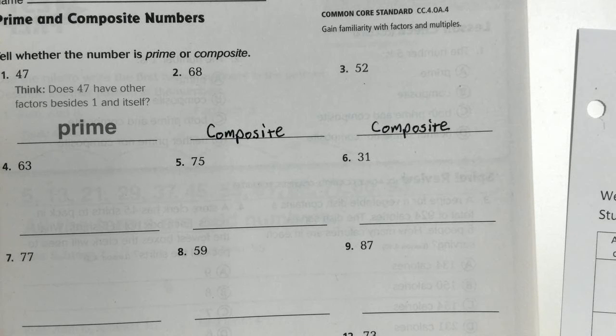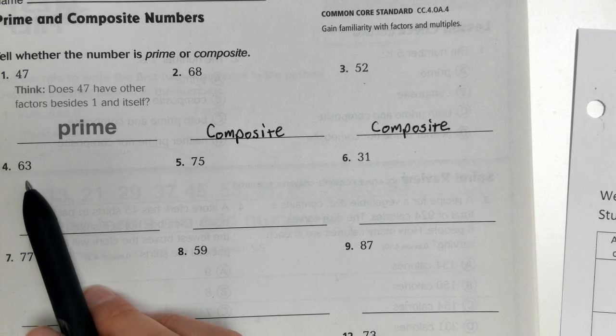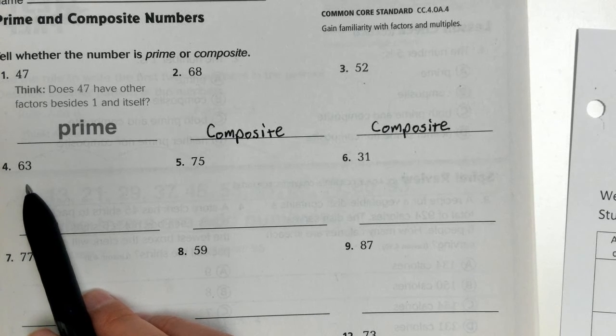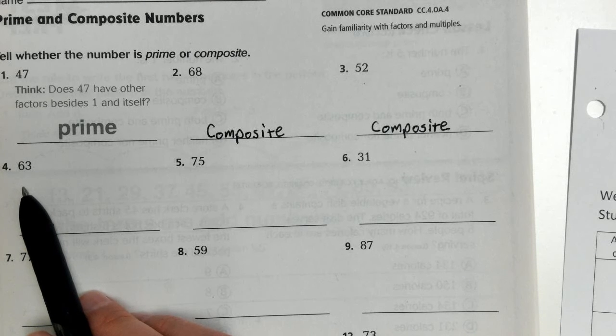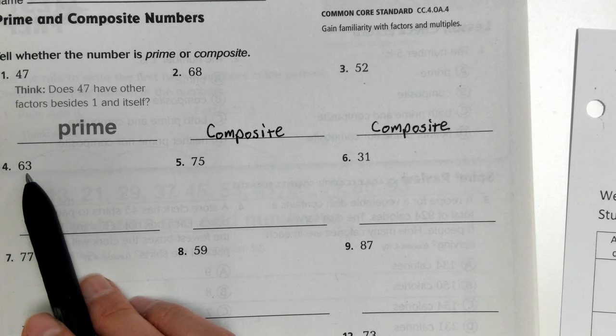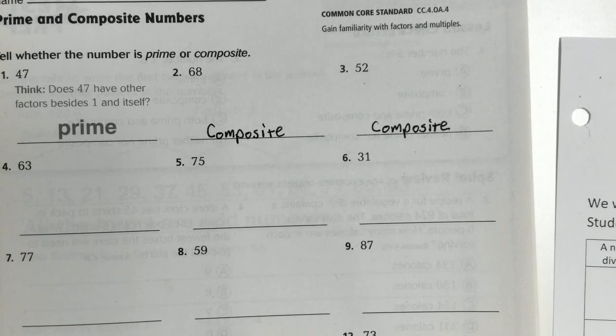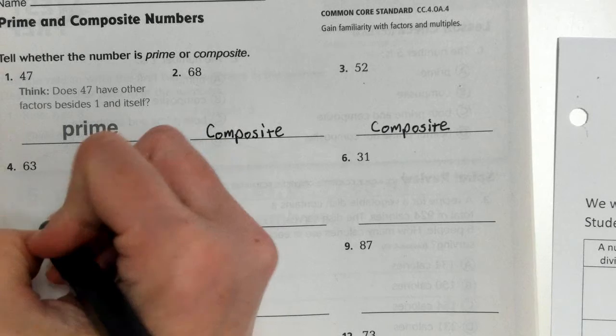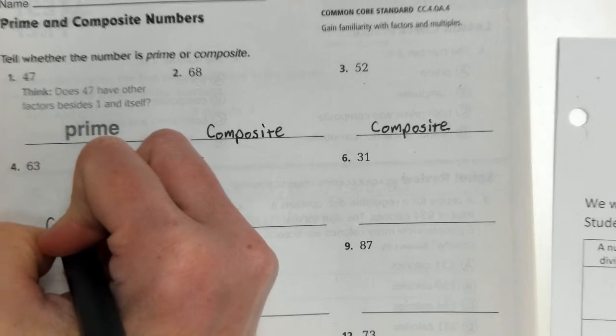All right, next I'm looking at 63. I'm going to start with my divisibility rules. Is 63 divisible by 2? No. It is not, because it's an odd number. All right, is 63 divisible by 3? Yes. It is, because when I add 6 plus 3, I get 9, and 9 is a multiple of 3. So, is 63 prime or composite? It is composite. I don't have to go on any further.